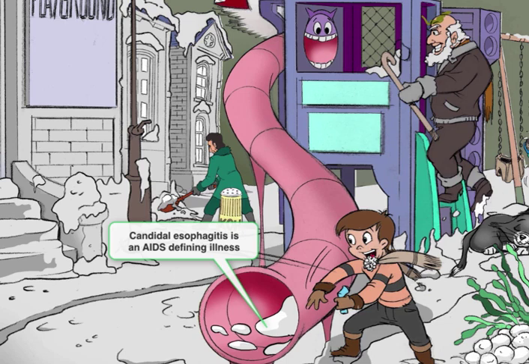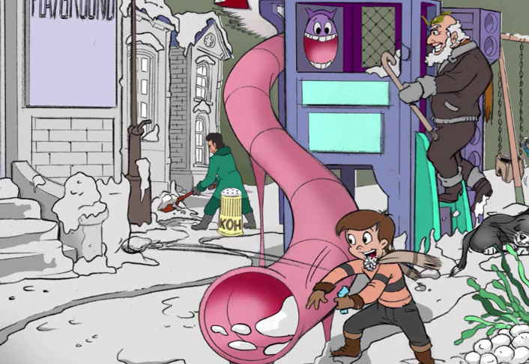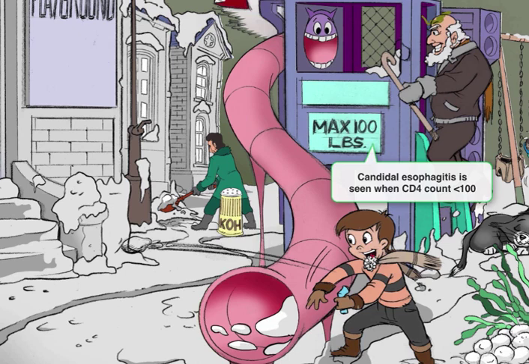Knowing that esophagitis is an AIDS-defining illness will be hugely important. As with most AIDS-defining illnesses, it also helps to know at what CD4 count you begin to be at risk for developing illness. For candidal esophagitis, you start developing it at a CD4 count of 100. So we'll add this sign on the esophagus slide that says max of 100 pounds. Instead of pounds, think of CD4 count of 100.